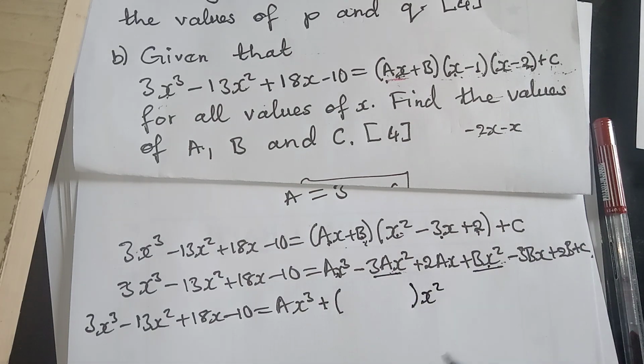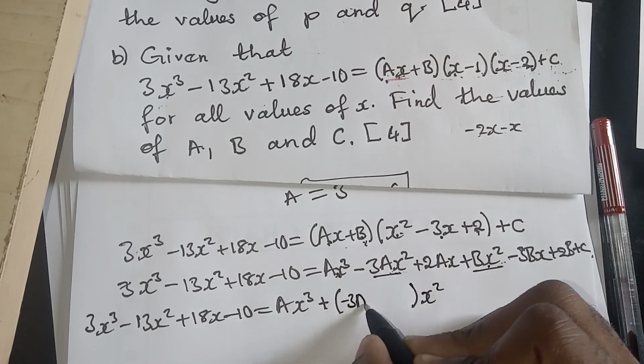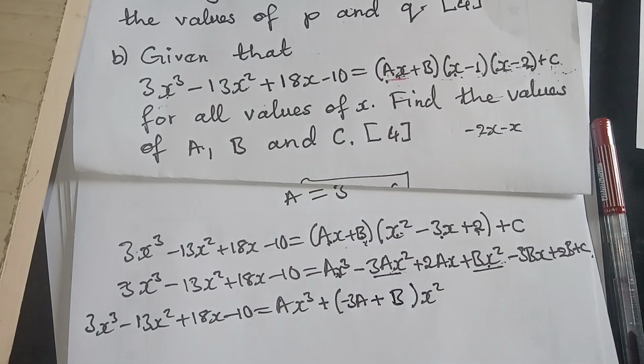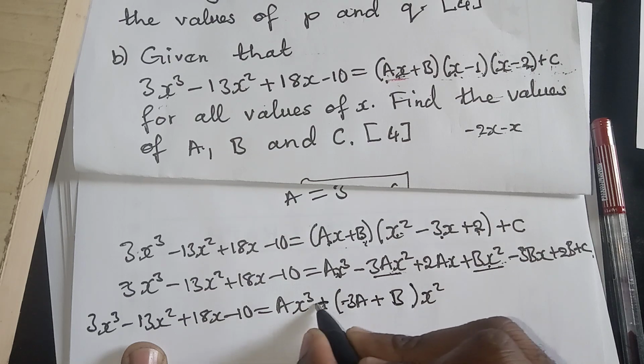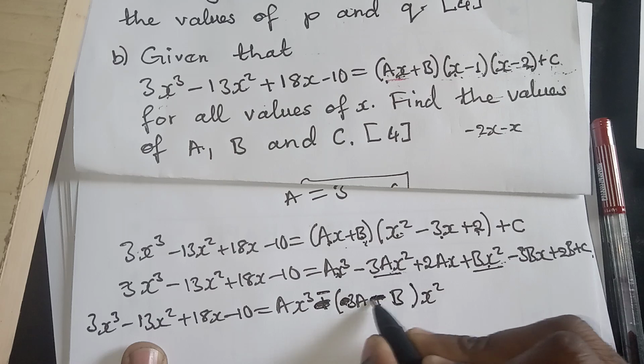So this is x squared. So this one will be negative 3a plus b. If you want, you can pull the negative sign out so that it looks like this. I think that would be much better, but either way it should be okay.